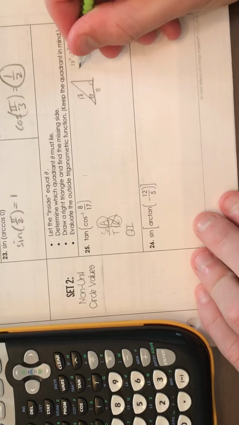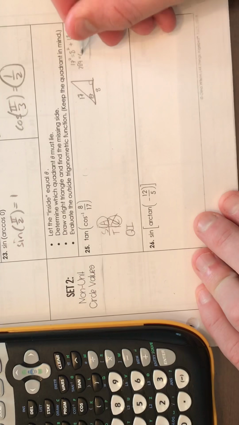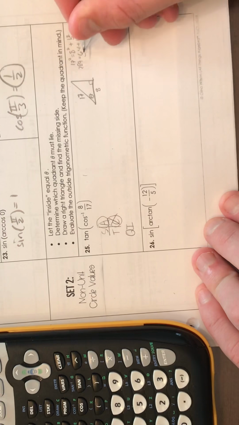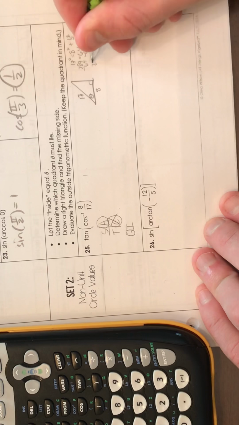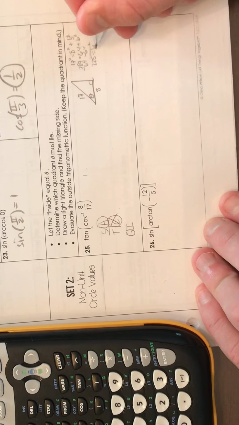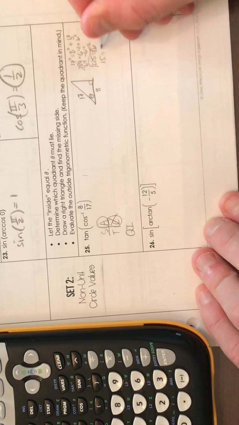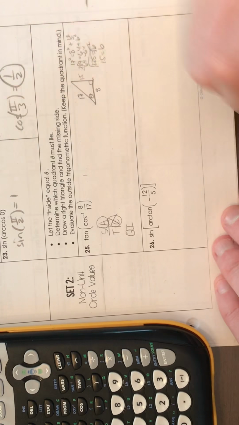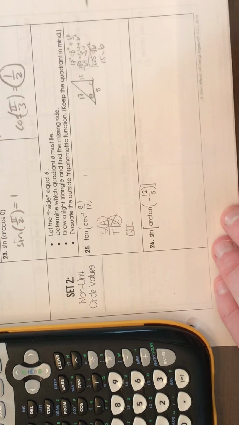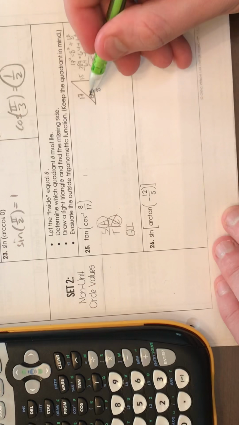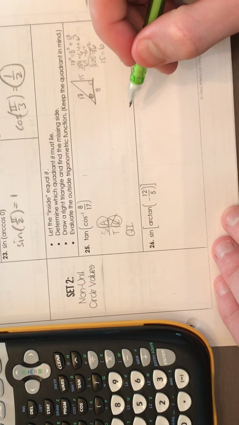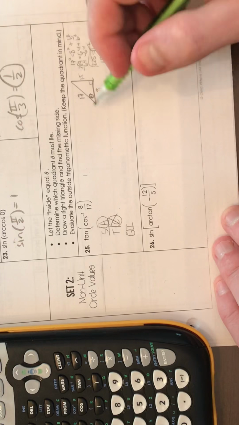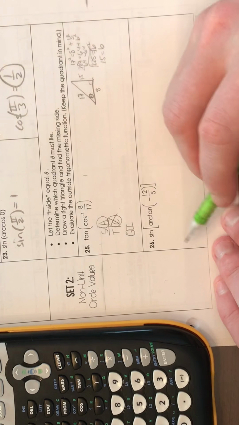So we got 289 equals 64 plus b squared. So it looks like when we do all our work here, we get something like 15 for that side there, right? And the reason why this helps us is even though we didn't figure out what the actual angle was, we know all the sides of a right triangle for that angle.